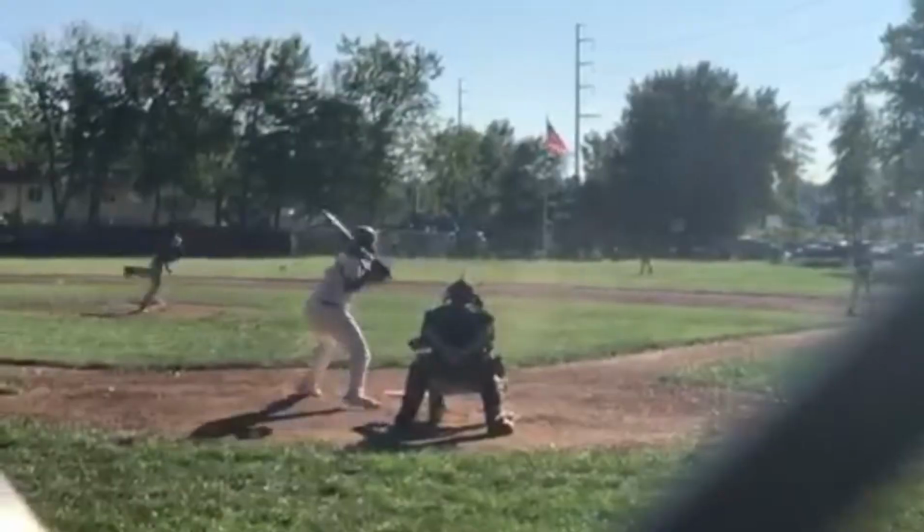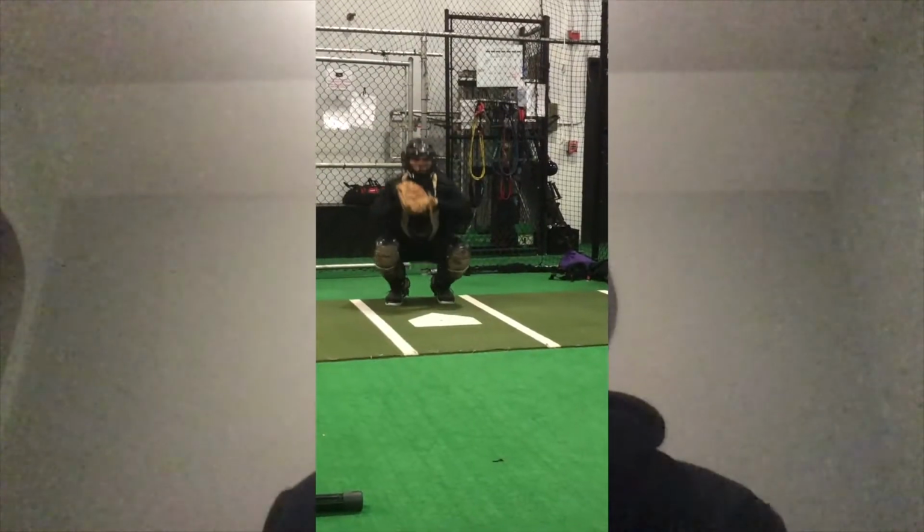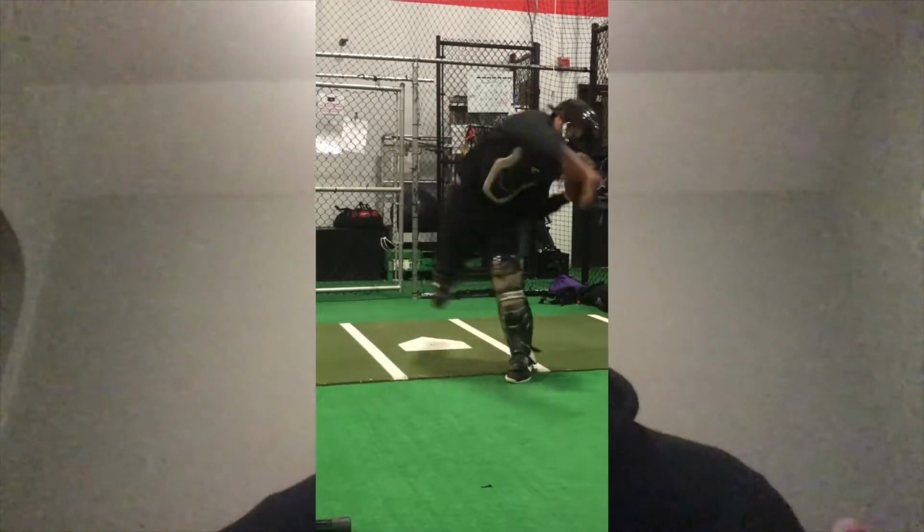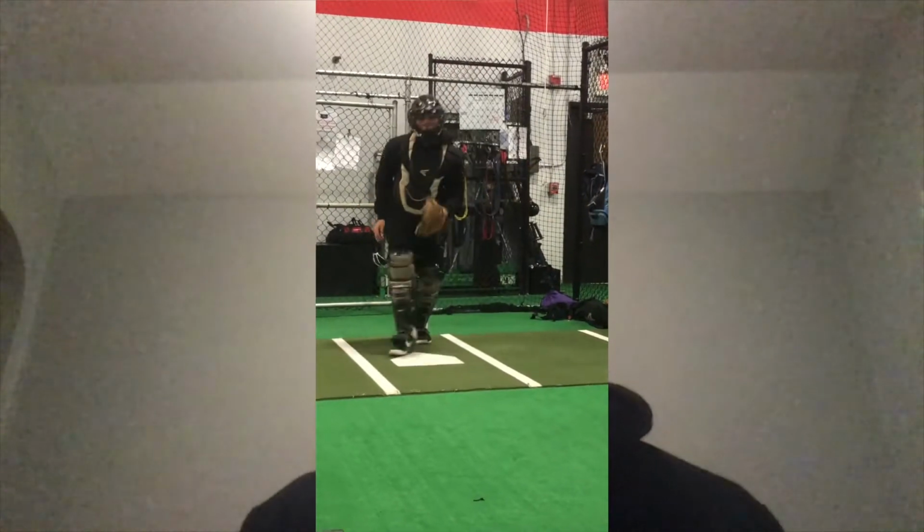So, obviously, I enjoy hitting nukes and making phenomenal plays behind the dish, but the small and minor aspects of technique is what wins games. Everything in baseball is related to physics in some type of way, whether it is circular motion or projectile motion. Not one thing in the sport opposes the laws of physics.